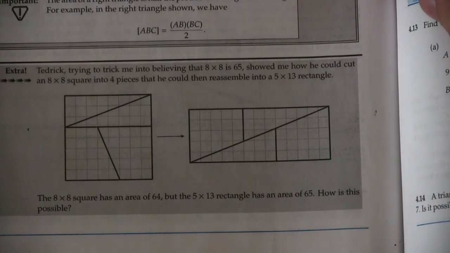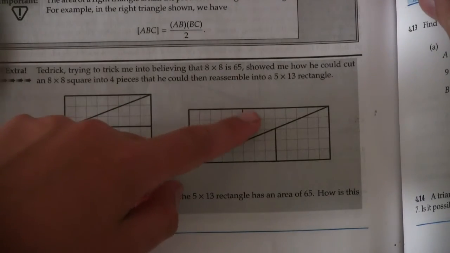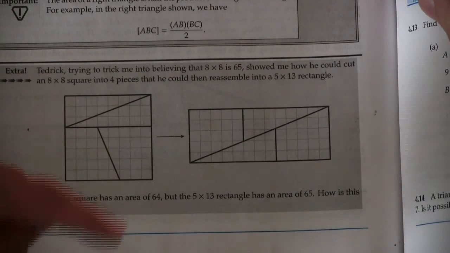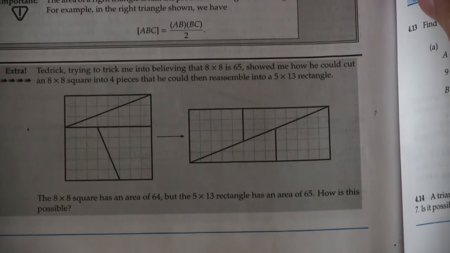So what's going on here at all? So these are definitely the same pieces. Yeah, they're absolutely the same pieces. We could 3D print this and make this.